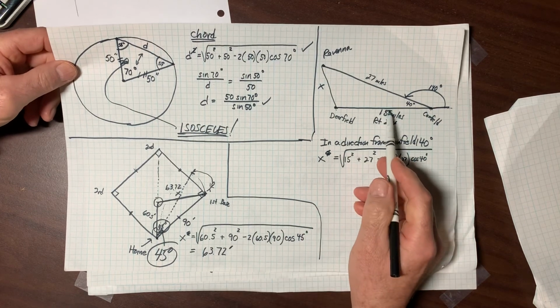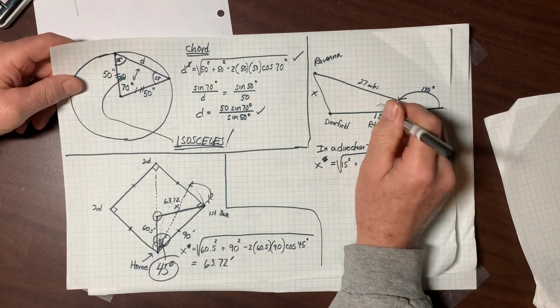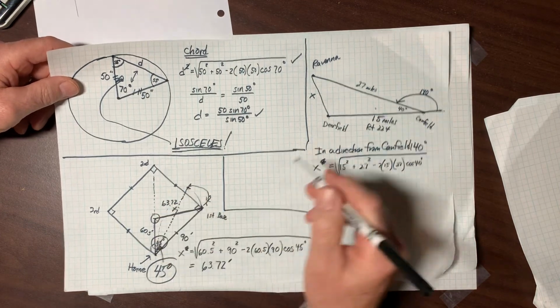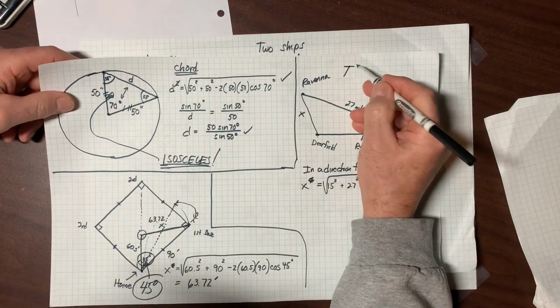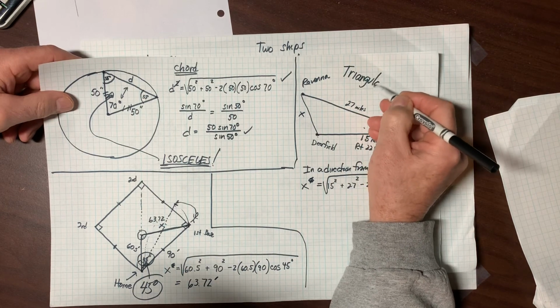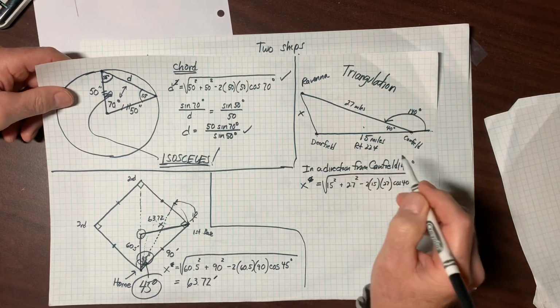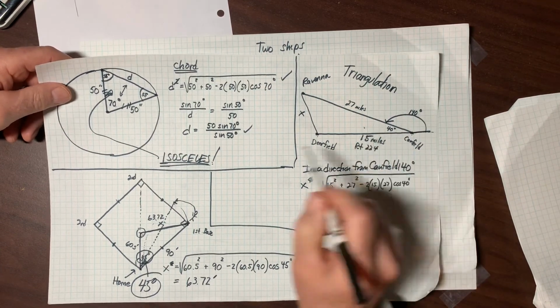This was just sort of a distance problem. By the way, this problem right here, actually the baseball problem too, if you've ever heard of the expression triangulation or triangulating, that's what we're doing when we're solving these problems.